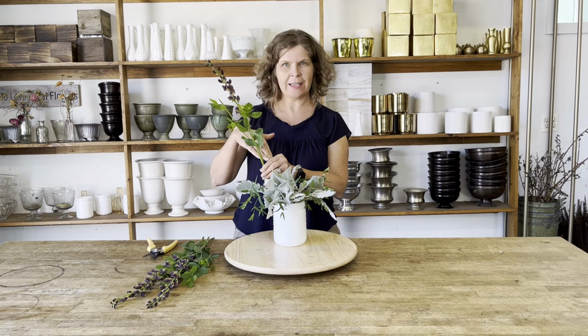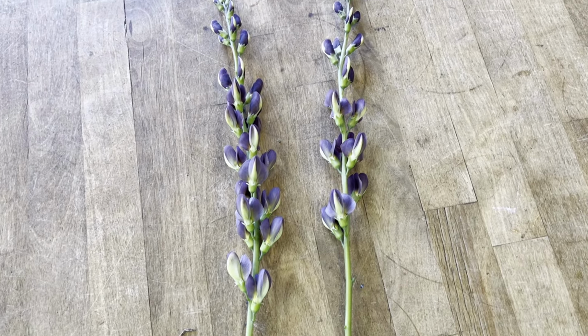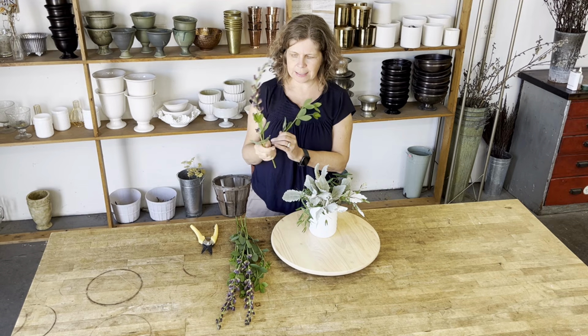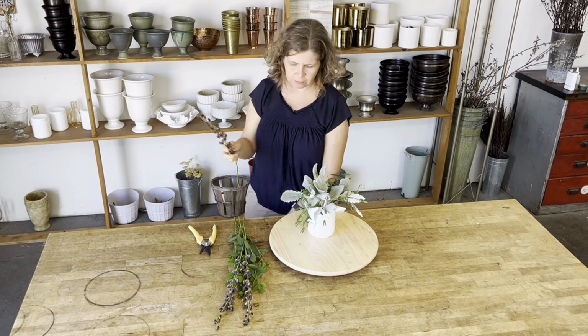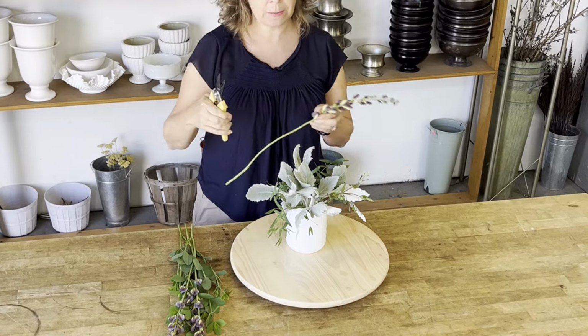The second element that I like to include are line flowers. And line flowers are just as they sound. They grow in a line. The flowers bloom up the stem, so they really have a line shape. And I like to include these in all of my designs for a couple of reasons. One, because they add some height to my design.